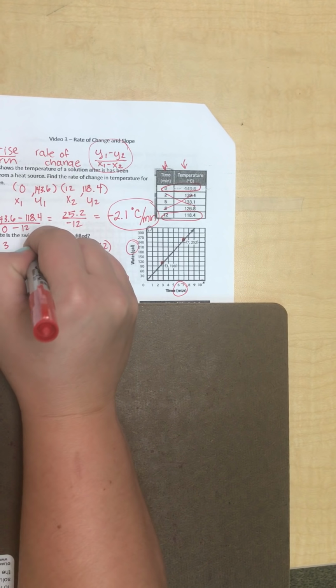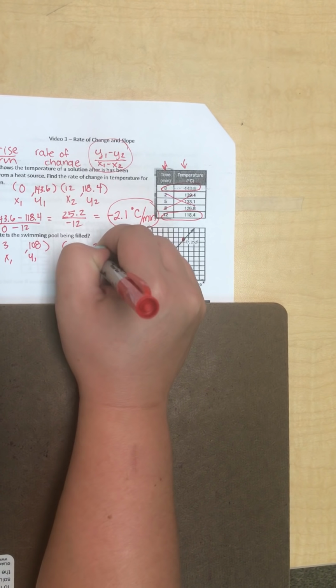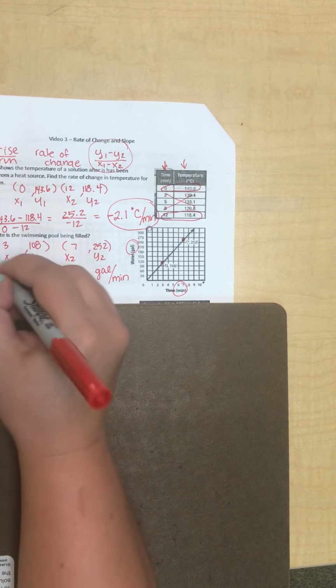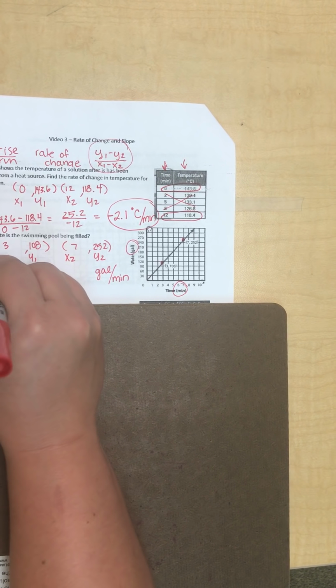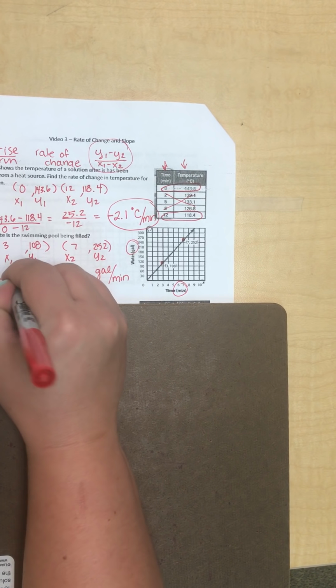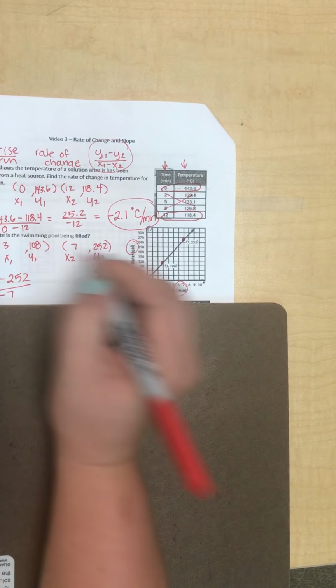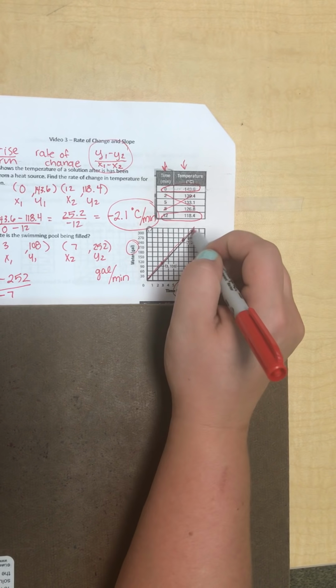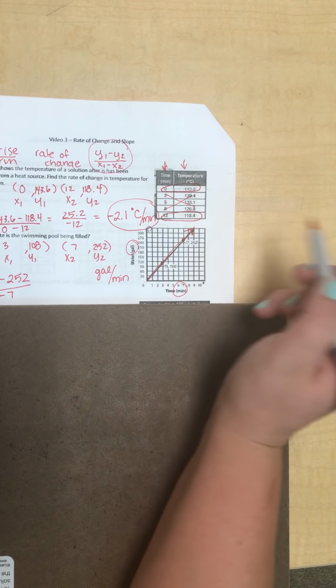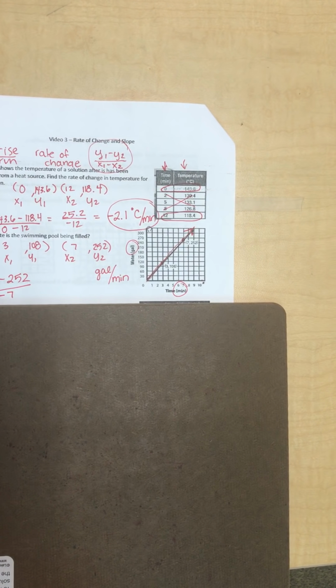So x1, y1, x2, y2. We're going to use our slope formula again. So 108 minus 252 over 3 minus 7. If we notice right away, this is a positive line, meaning we should get a positive slope as our answer.